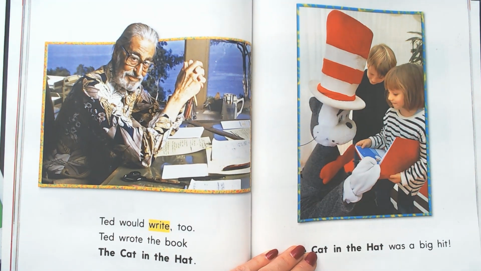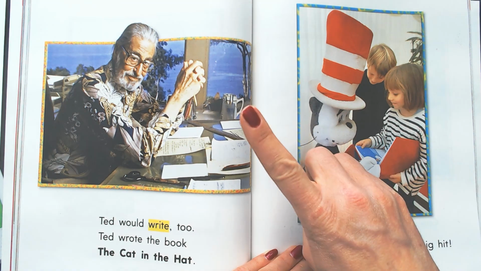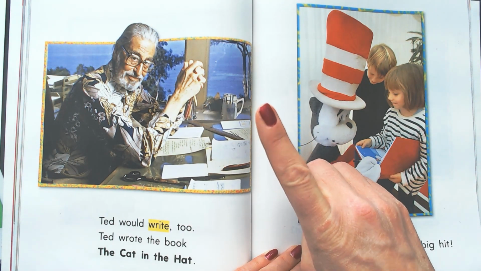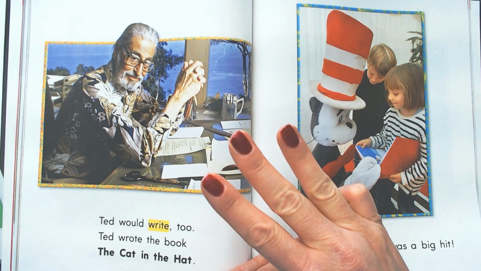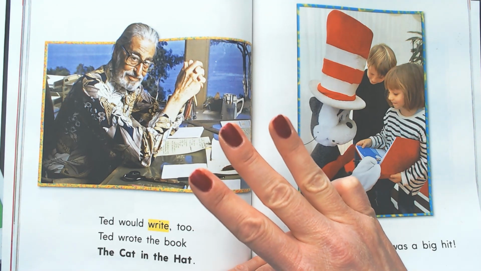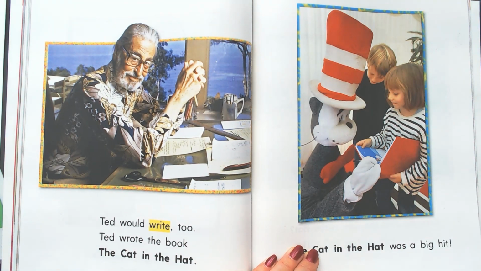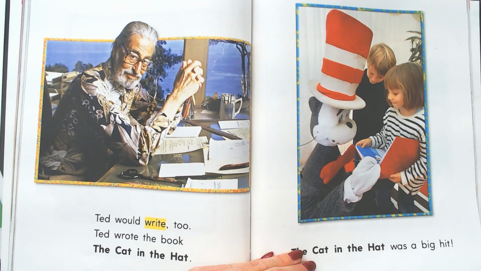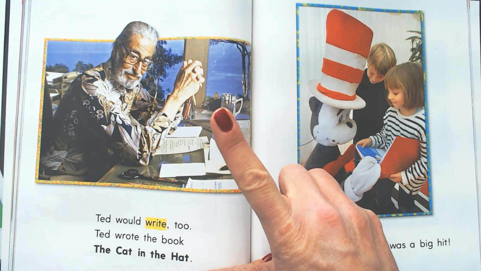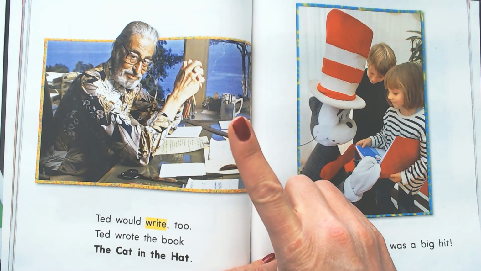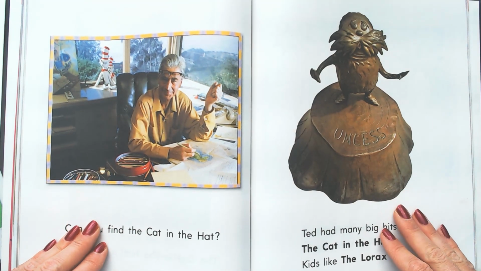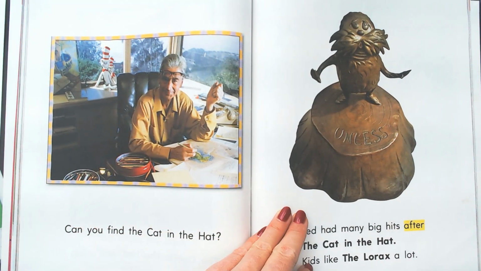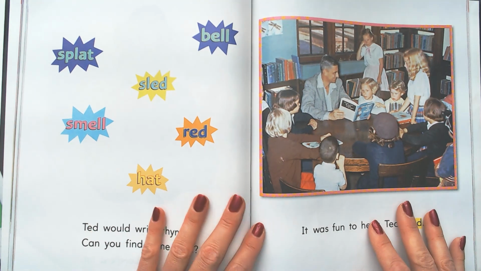Okay, number 6. What does it mean if something is a big hit? Does it mean 1, many people like it? 2, it is a home run? Or 3, it is a great movie? So in this story, what does a big hit mean? If you said 1, that many people like it, you were right. Good for you.